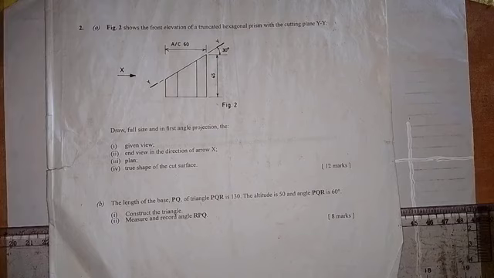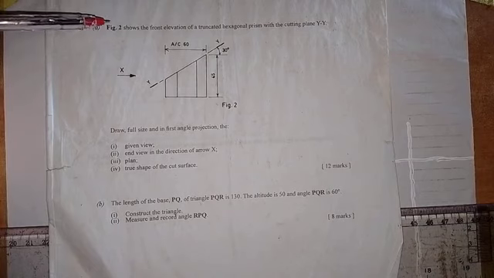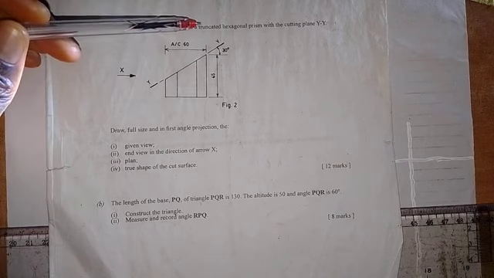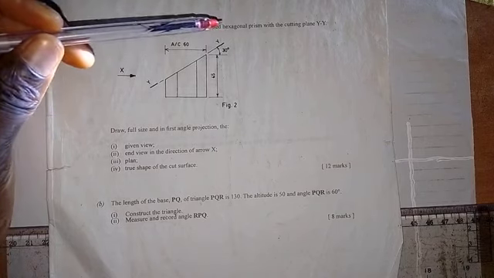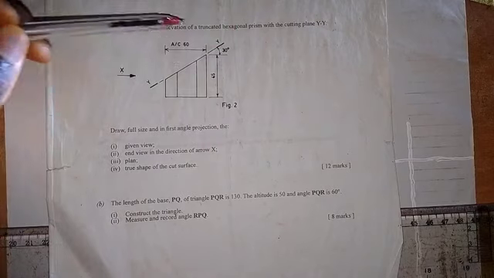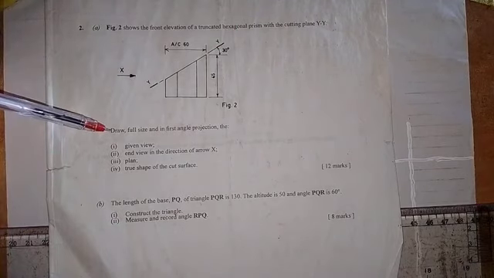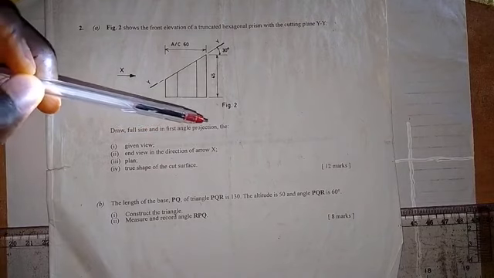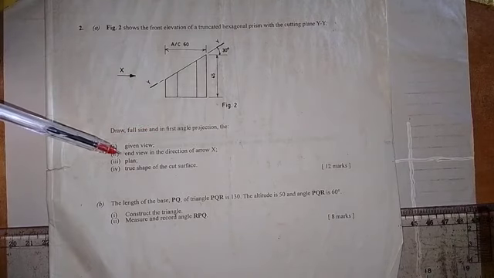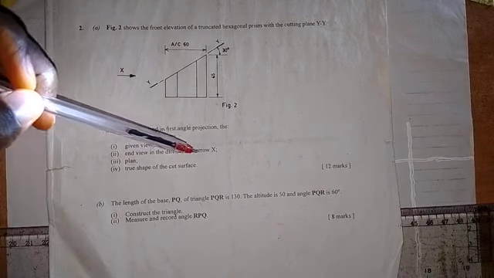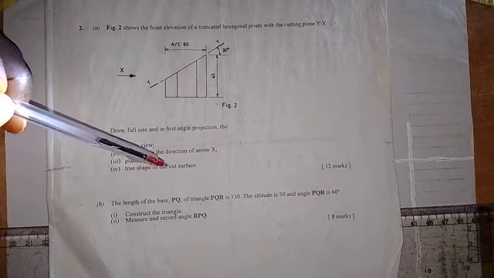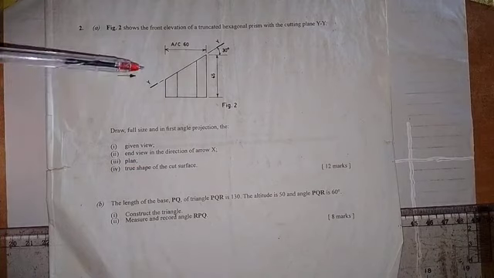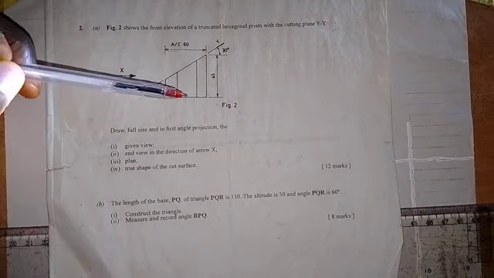Now here I'm going to show you how you can solve this particular problem. The question says that figure 2 shows the front elevation of a truncated hexagonal prism with the cutting plane YY. So this is the diagram that is being referred to. Then we are asked to draw full size and in first angle projection the given view, end view in direction of arrow X, plan and true shape of the cut surface. So this is the diagram, as I said.